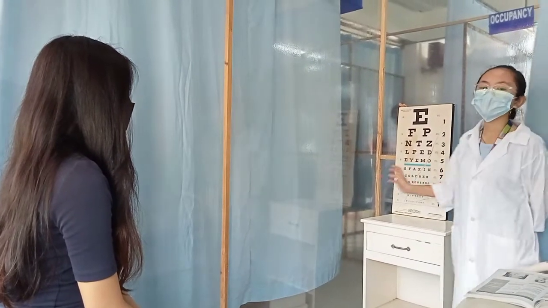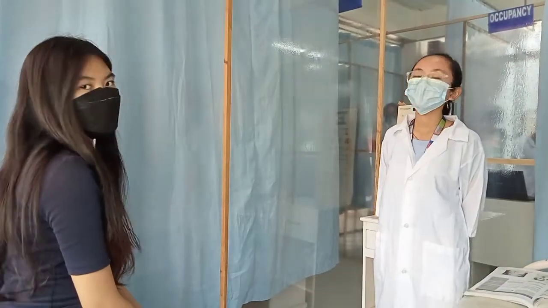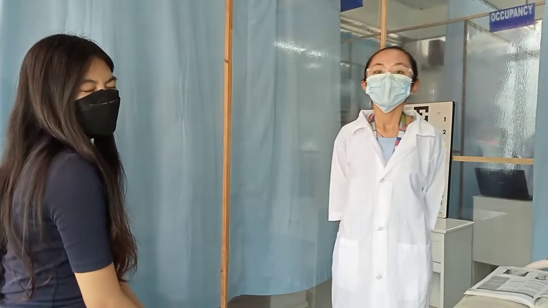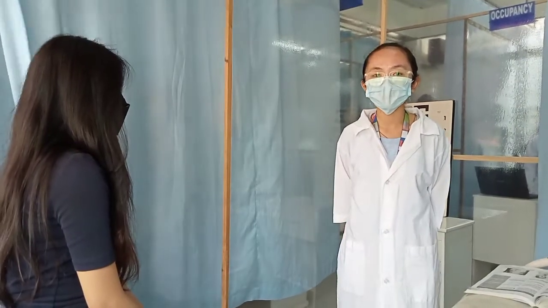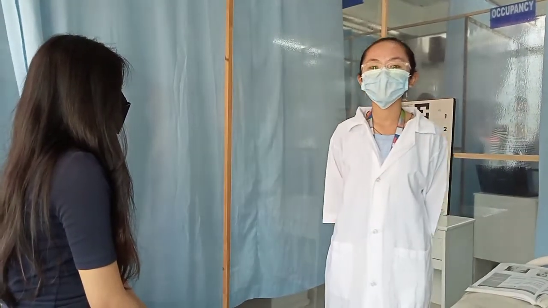So as you can see, the client can identify the letters and has 20/20 vision, and that is the normal finding. The abnormal findings are that the client has difficulty reading the chart, missing letters, and squinting of the eyes.